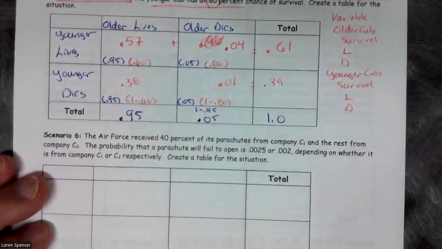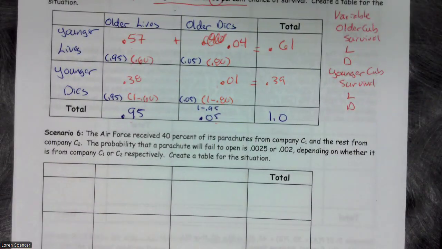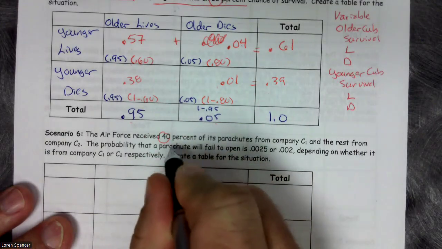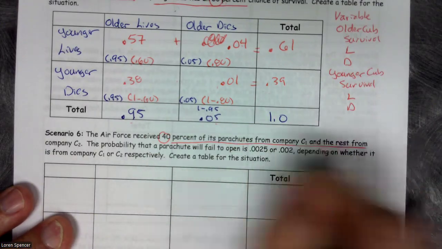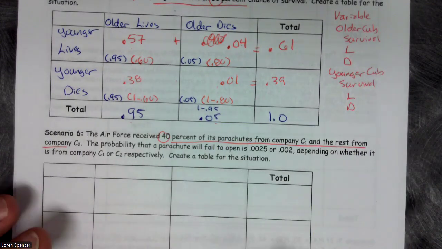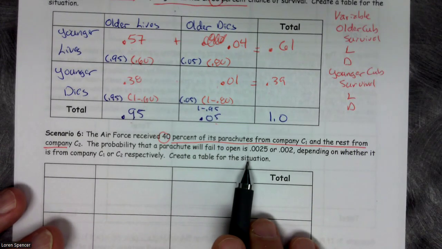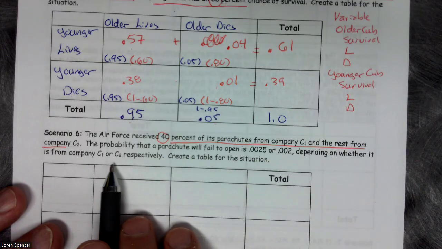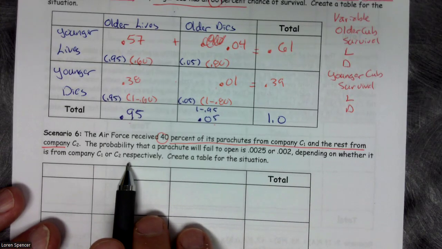So the next one, the Air Force received 40% of its parachutes from Company C1 and the rest from Company C2. Okay, so we have two companies and we have a value here. The probability a parachute will fail to open is 0.025 or 0.002, depending on whether it comes from C1 or C2.